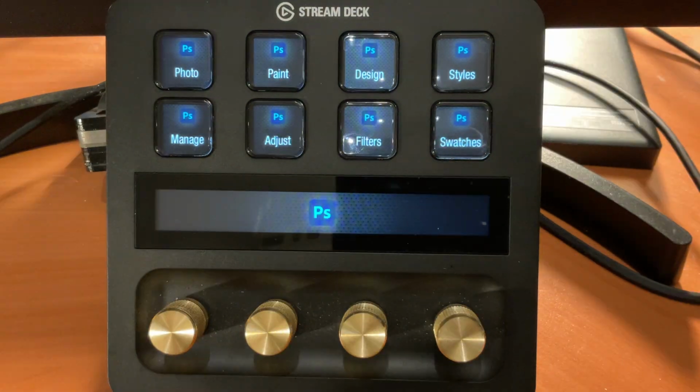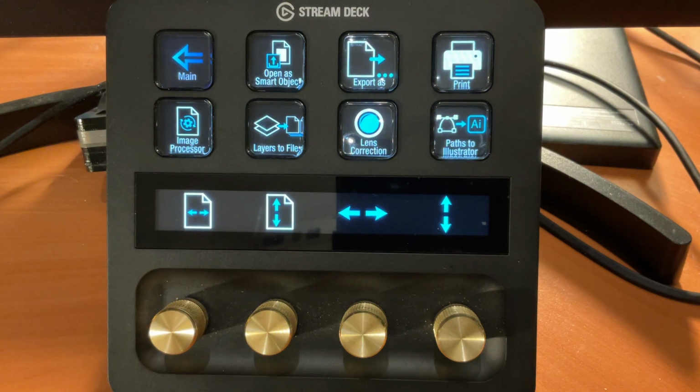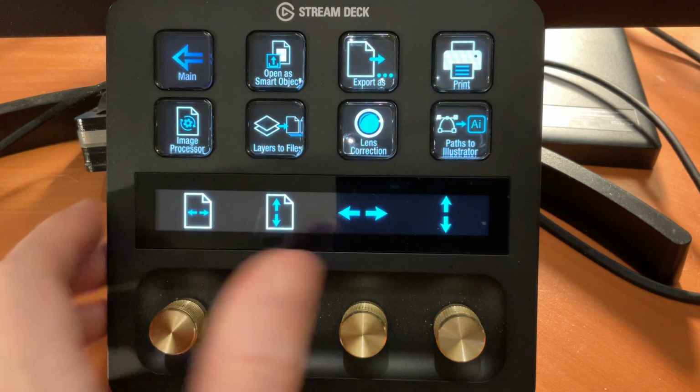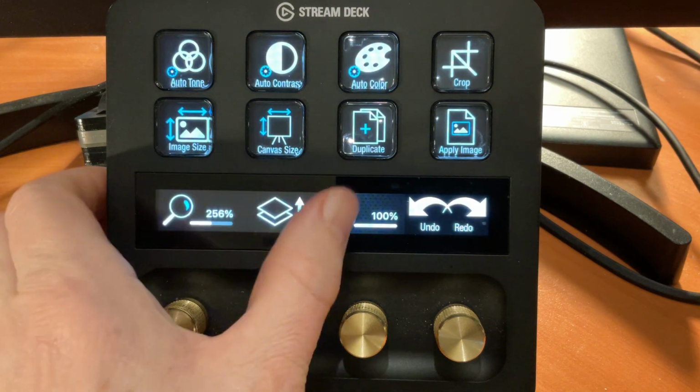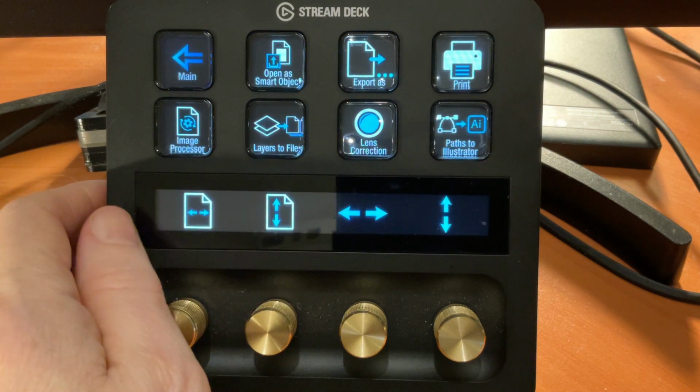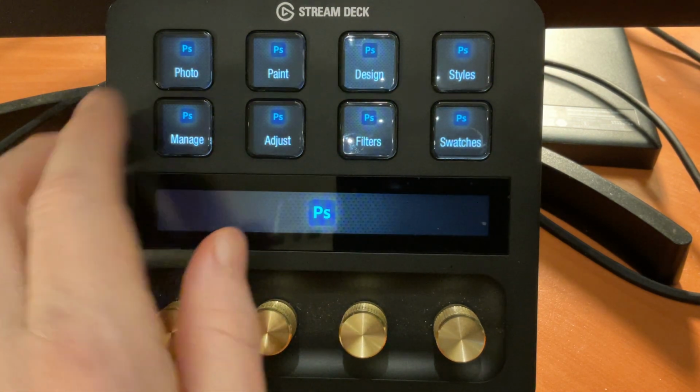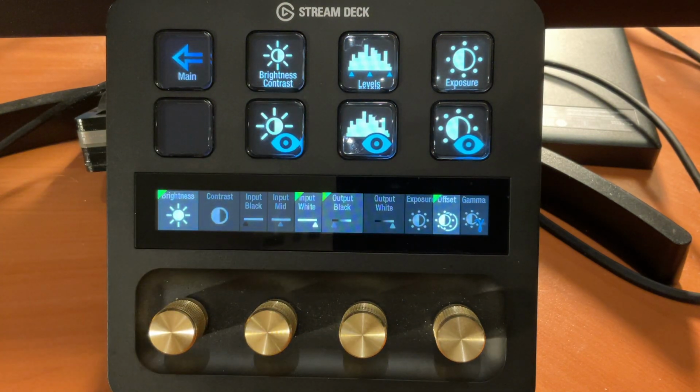Now under Manage, some handy commands for us to manage our documents. And we can get into adjust. Now adjust allows us to adjust the parameters of effects that we apply.